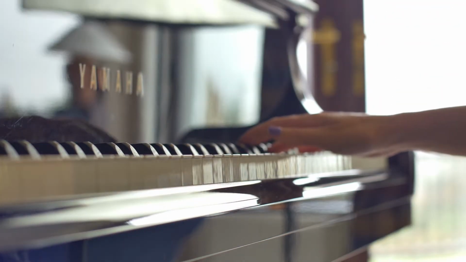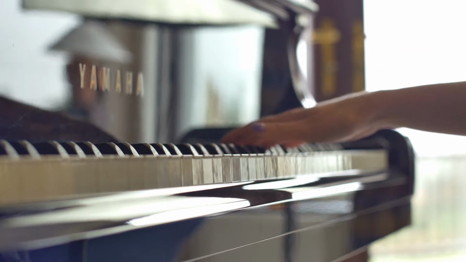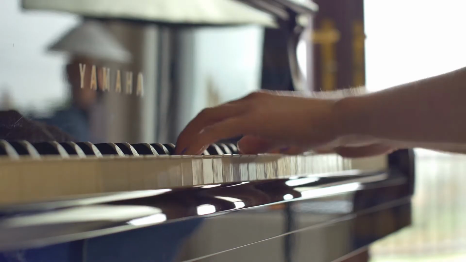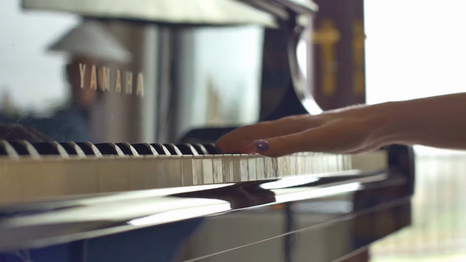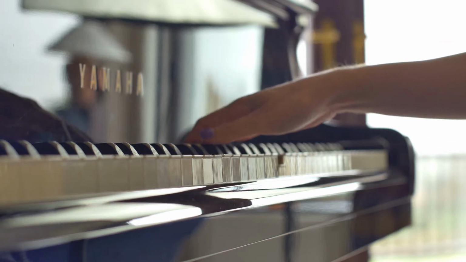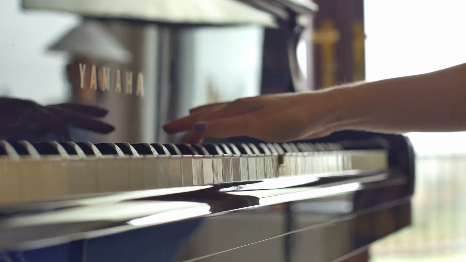1, 2, 3, 4. They will then ask, was this change near the beginning or near the end? And the answer was at the end. One more example. 1, 2, 3, 4. Was the change near the beginning or near the end? And the answer was near the beginning.